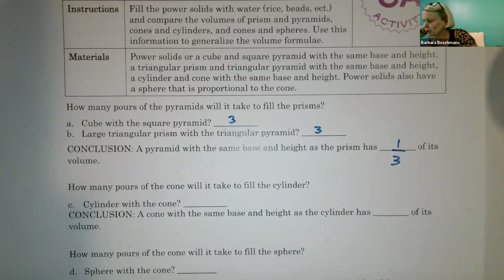Then we're going to go to the next question, C. We're going to fill up the cylinder with the cone. Here is my cylinder and I have my cone. They have the same base at the top and bottom. I can show you that these two circles are congruent. They have the same base. They also have the same height.